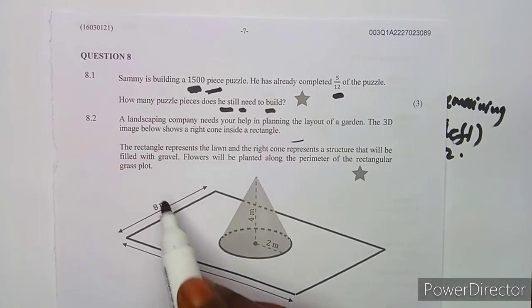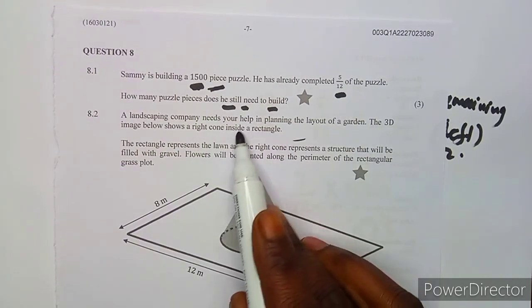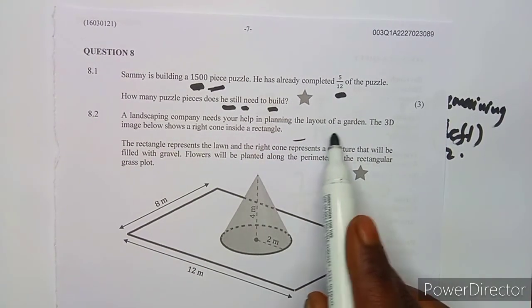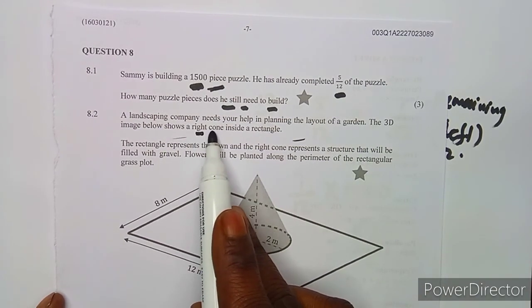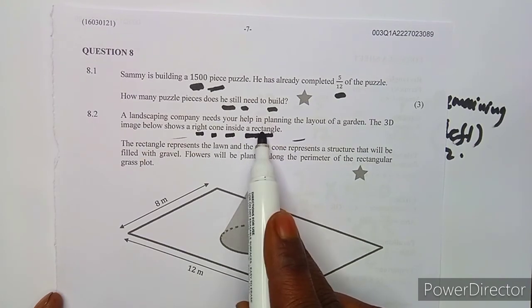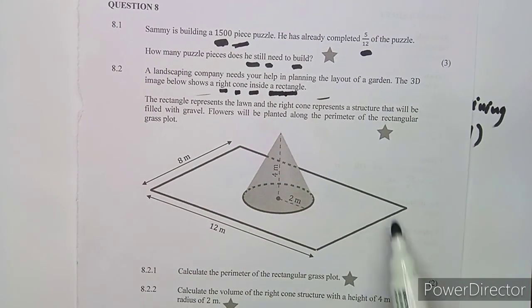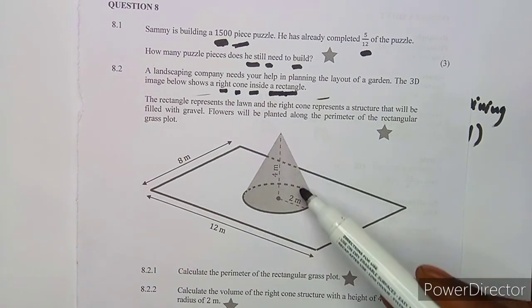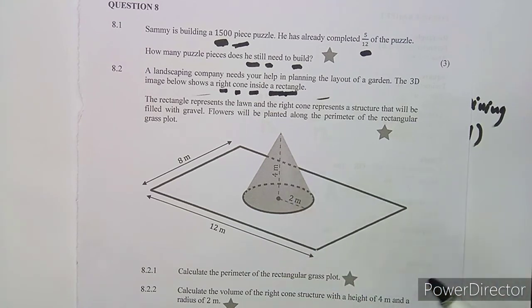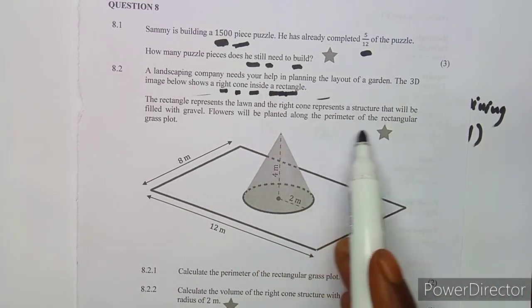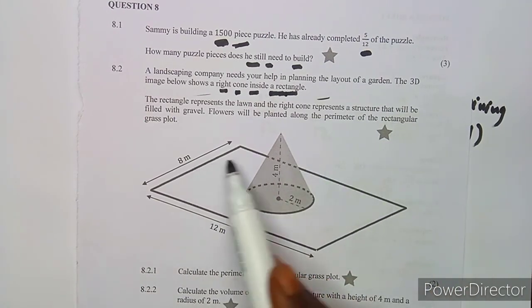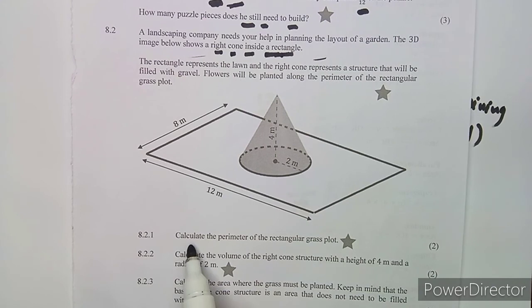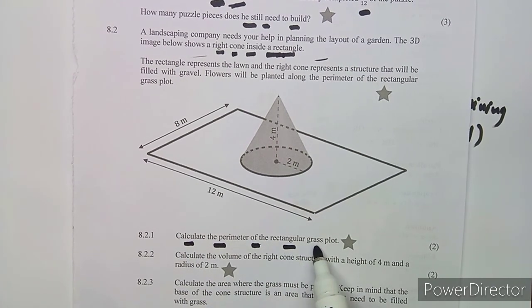All right, then a landscaping company needs your help in planning the layout of a garden. The 3D image below shows a right cone inside a rectangle. Okay, so this is like a rectangle, a 3D view that we are given, and this is a cone here. As you can see, guys, we are given a cone there. The rectangle represents the lawn, and flowers are planted along the perimeter of a rectangular grass plot. Okay, then on 8.1, calculate the perimeter of the rectangular grass plot.